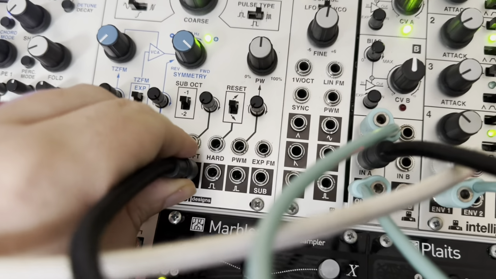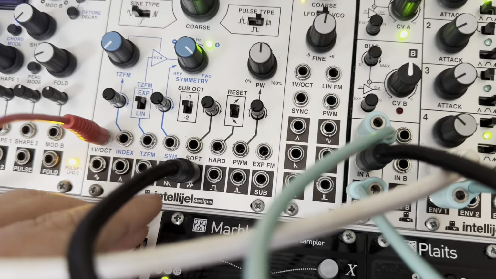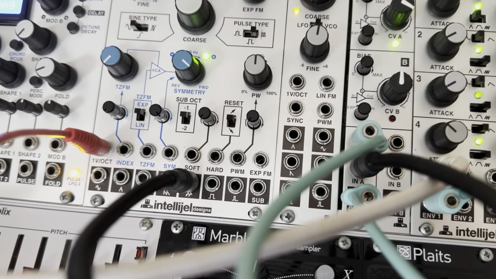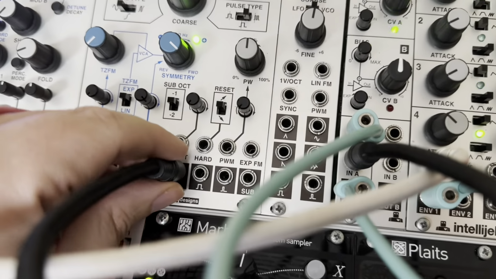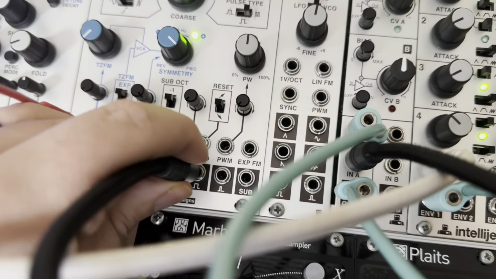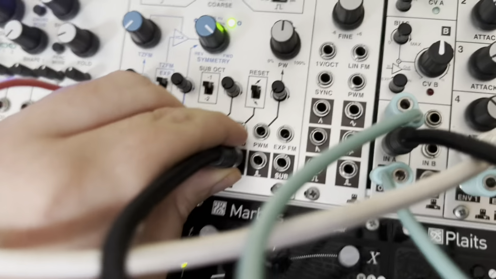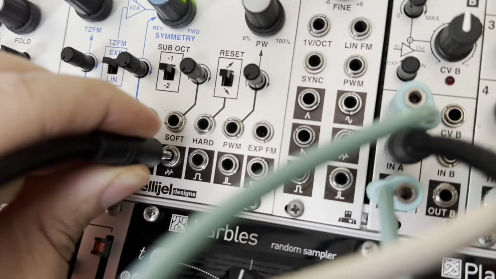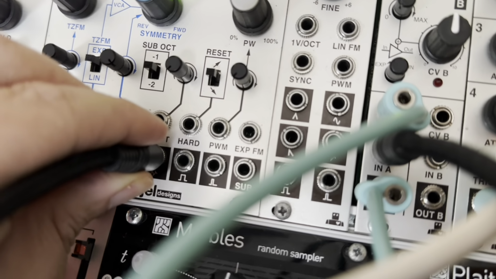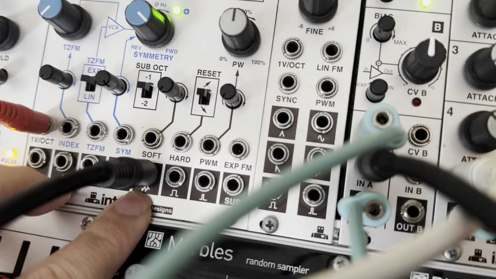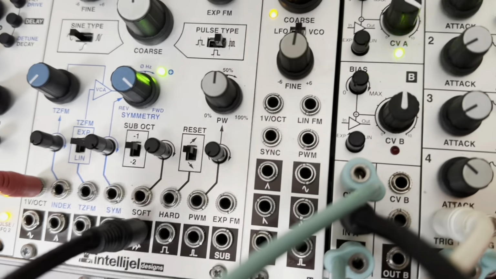But so it sounds exactly like the square wave. If I bring it over to the square and the rectangle, it sounds identical. I feel like a wave that shape shouldn't sound like that.